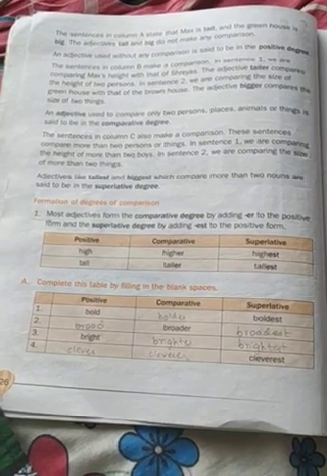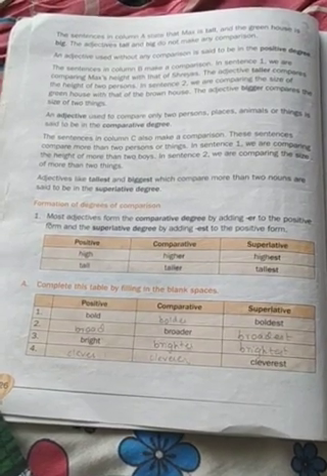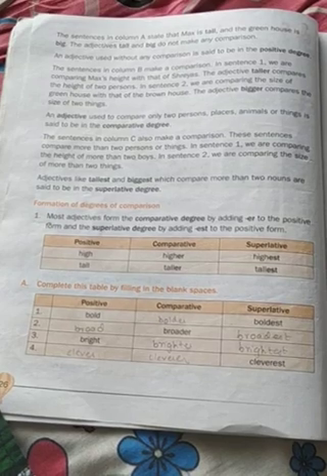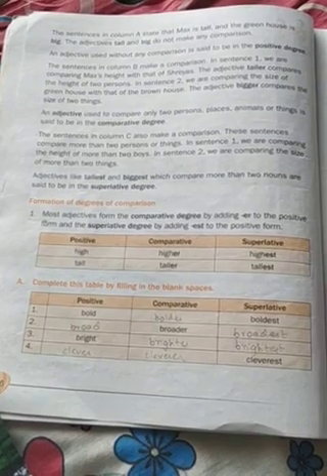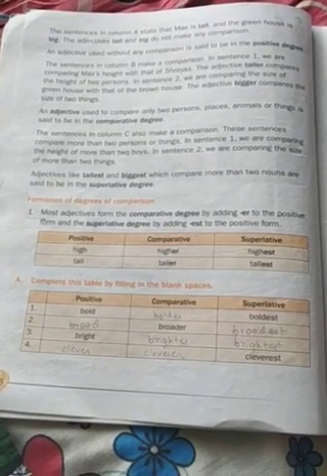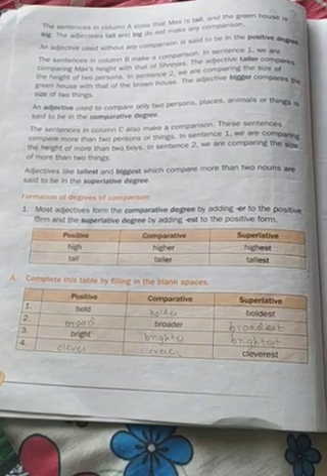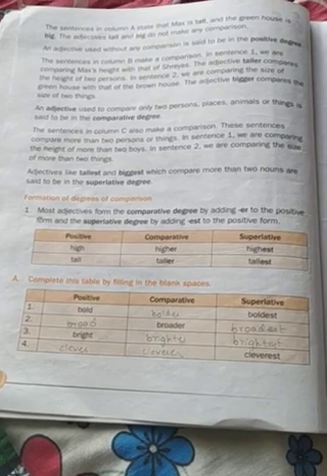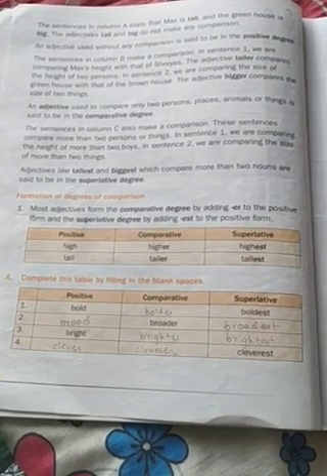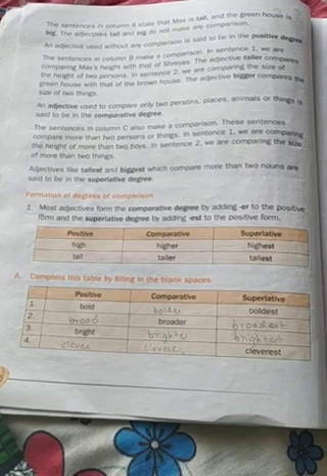So here is a table given which we have to fill. Positive, comparative, superlative. Positive is bold. So what will be the comparative of this? We have to add ER to it. So it becomes bolder. And superlative is boldest. We have to add EST. So like that, broad, broader, broadest.